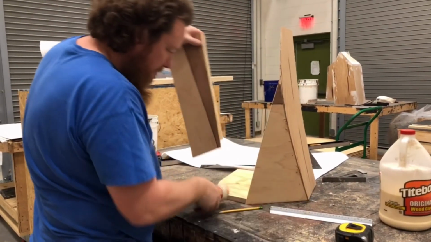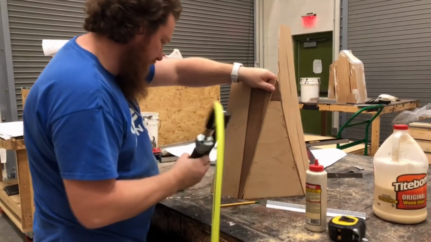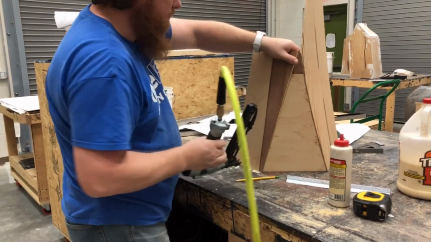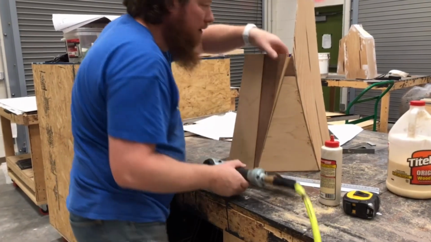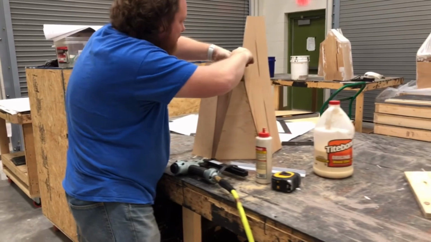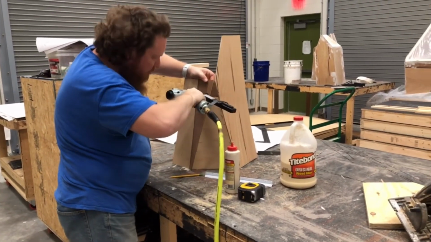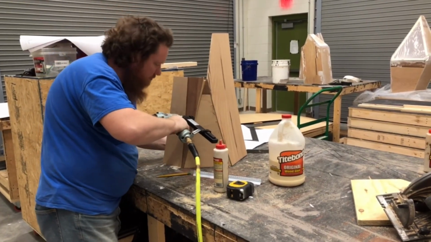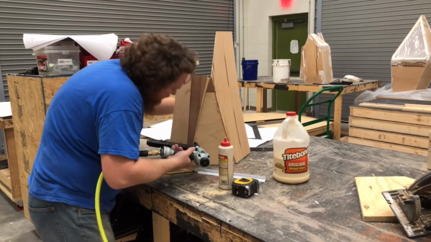Actually, I'm skipping a step. We should hit it down here. So let's do that first. Okay, so now I'm gonna hit it at the top first. So I'm just gonna make sure my fingers are nowhere near where it's gonna hurt me. Everything looks pretty good.